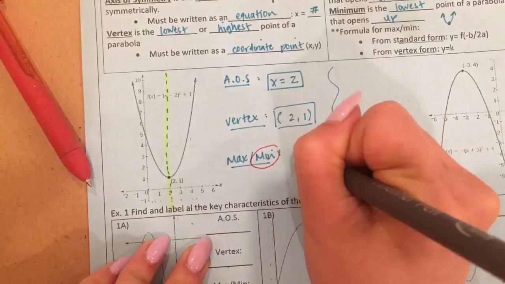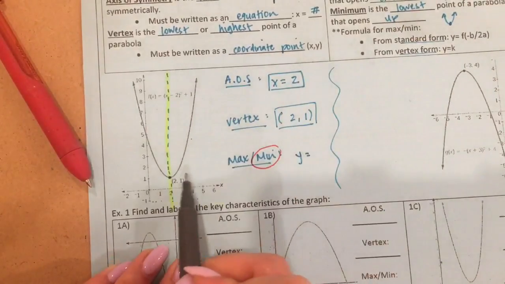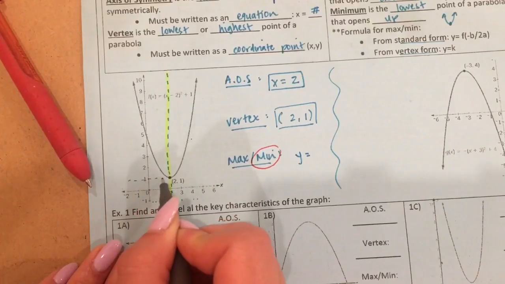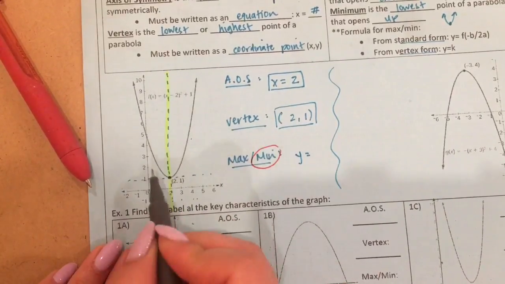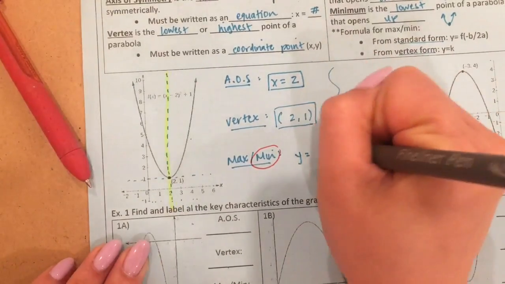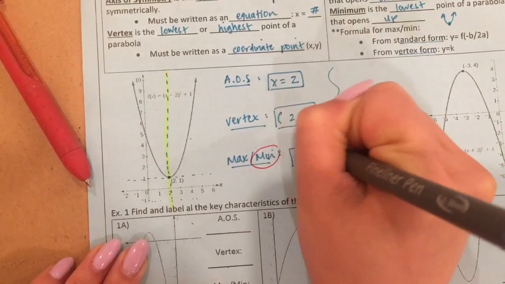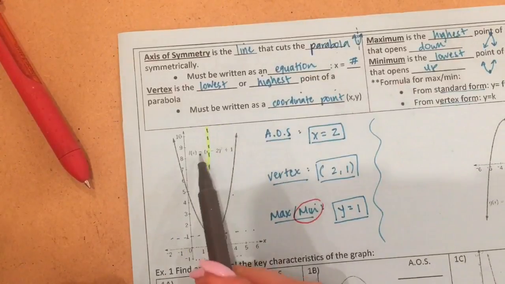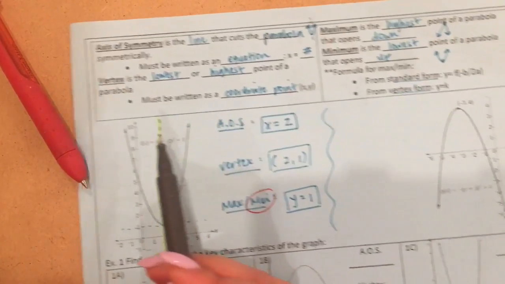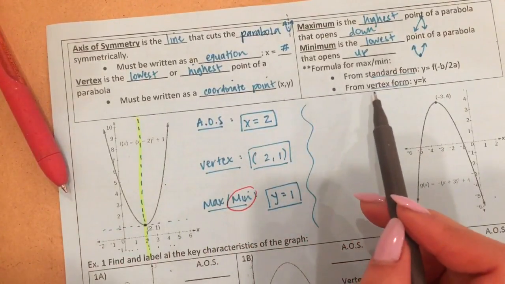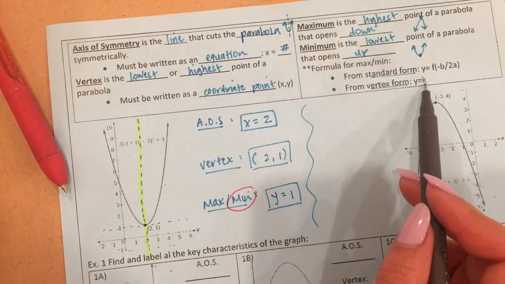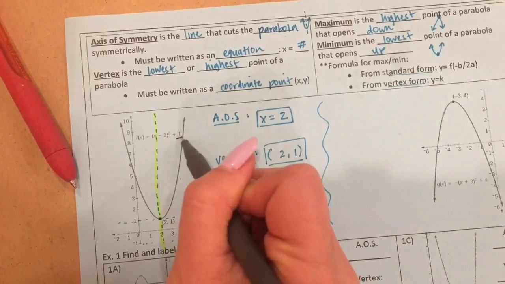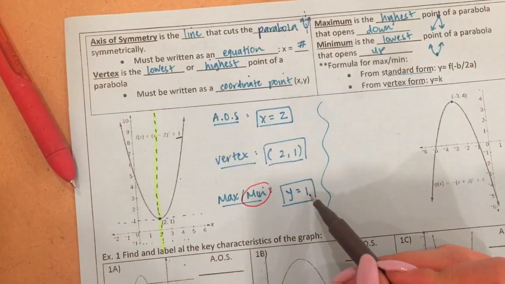So y equals, I'm going to take a look here. The lowest number on the y-axis that it touches is 1. So y equals 1. Okay, you'll also notice that this is in vertex form. The max or min for a vertex form is y equals the k value. My k value is 1 right here. So I could have just looked at this equation and known that that's my maximum, or sorry, my minimum.